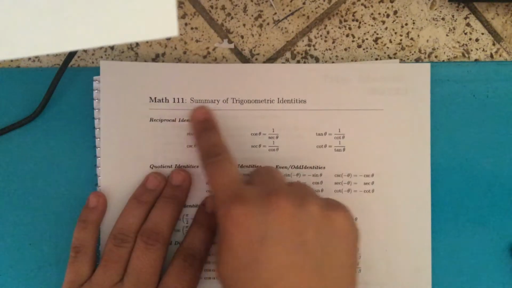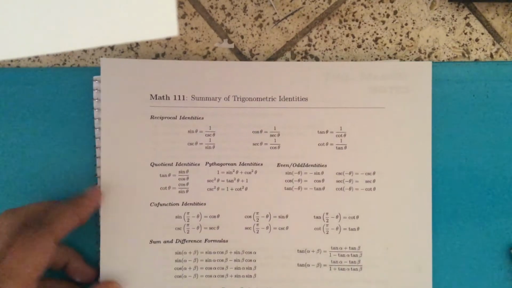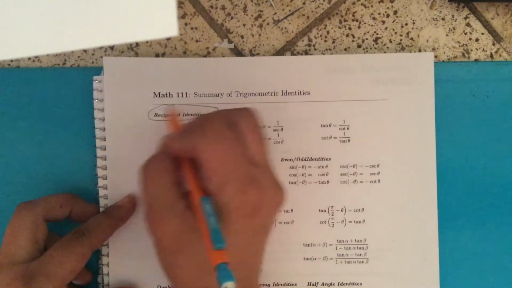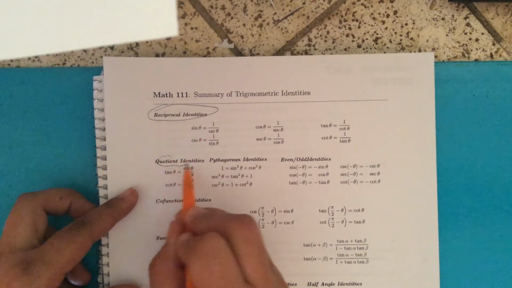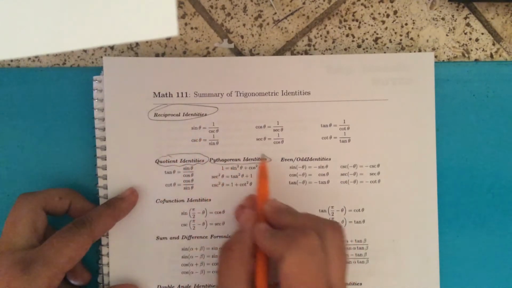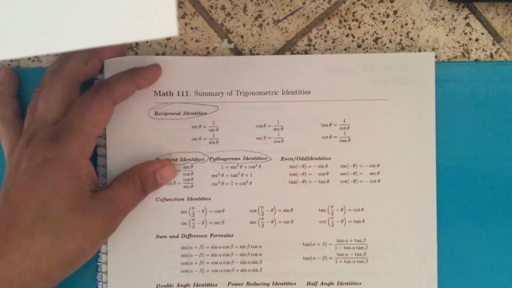So you're going to need the summary of trig identities for today's lesson. We're going to focus on these ones, the reciprocal identities, and then the quotient identities, the Pythagorean identities, and those are the ones we're going to focus on today.